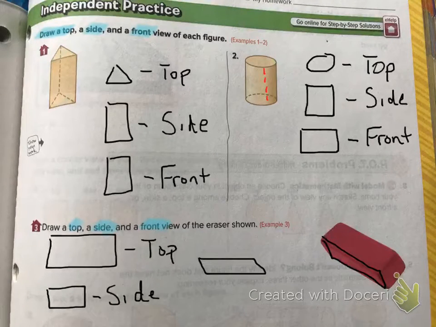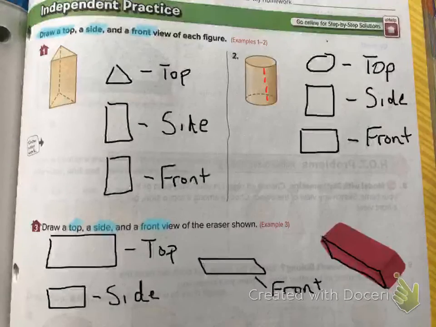Okay, and that's going to be our front. Feel free to pause the video if you need to give yourself some time to write the answers down.